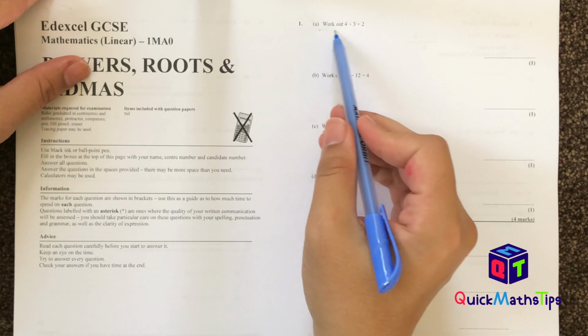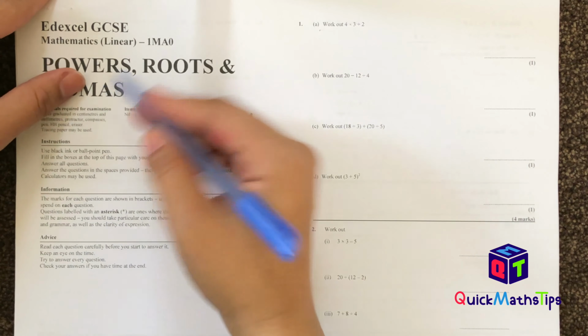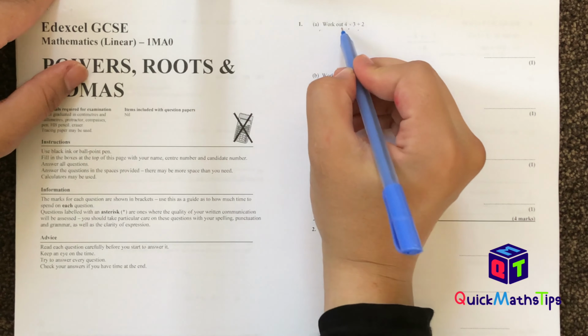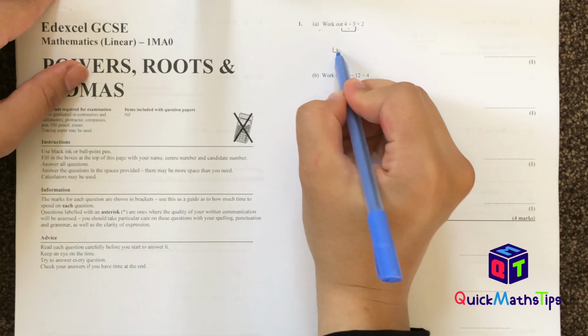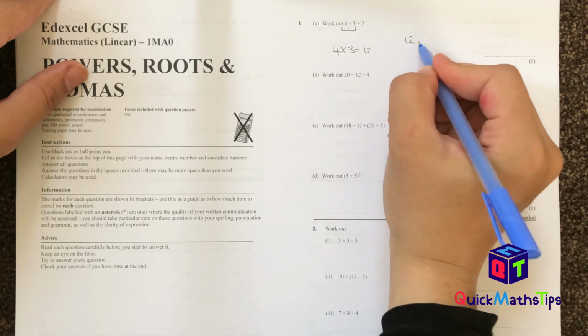Now this says work out 4 times 3 plus 2. Now what comes first? Multiplication or addition. The M comes before the A, so we have to multiply first. So I'm going to pull out the 4 multiplied by 3, which gives me 12. Then I'm going to add the 2, so I'm going to do 12 plus 2, which gives me 14. So my answer for this question is 14.